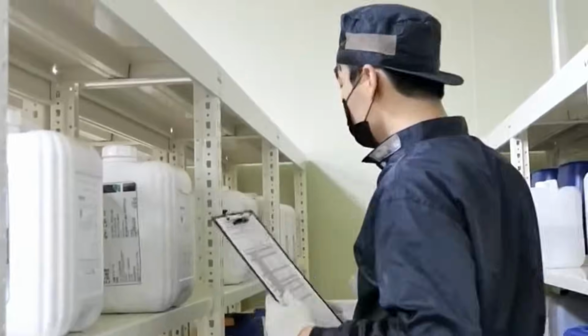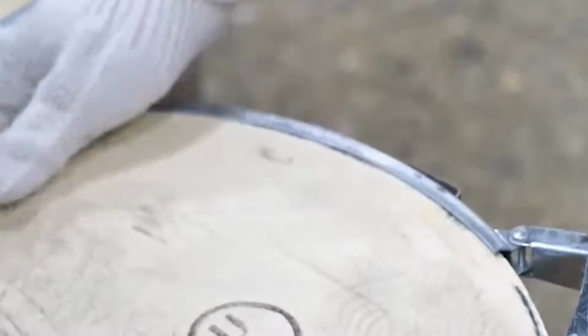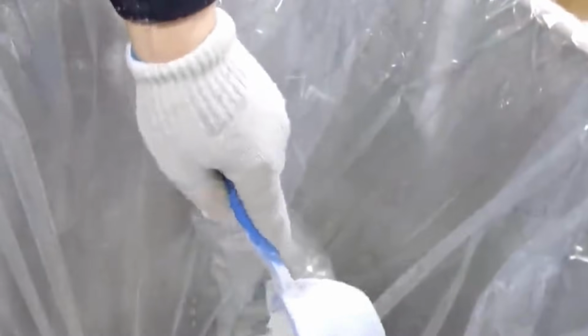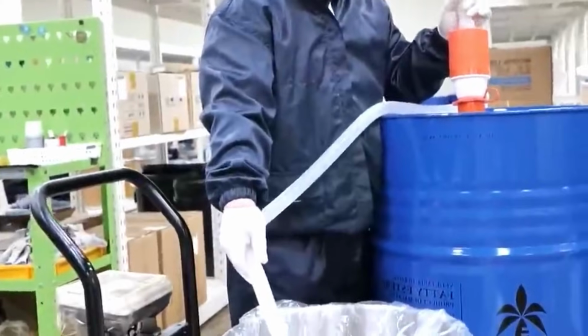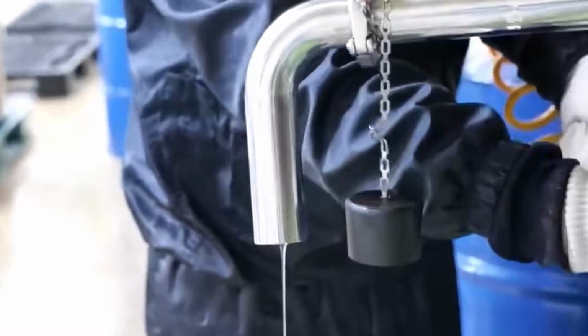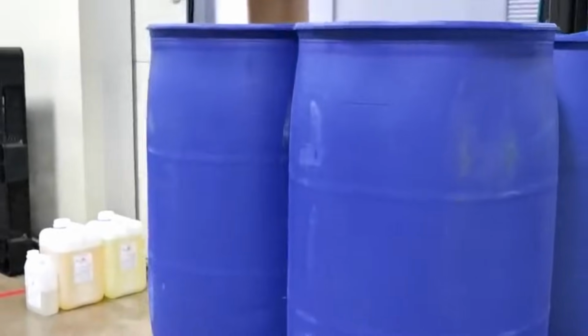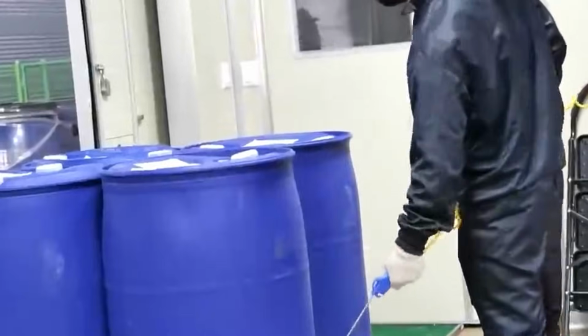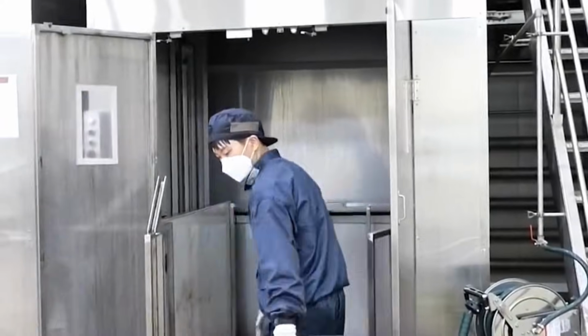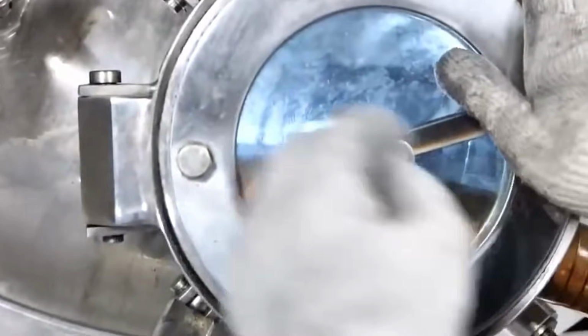Thickeners are added next to control viscosity. Depending on the formulation, these may include sodium chloride, ammonium chloride, hydroxyethyl cellulose, xanthan gum, or acrylate-based polymers. Salt-based thickeners are dissolved directly into the batch using controlled dosing, while polymeric thickeners are prehydrated in separate dispersion tanks to prevent lump formation. Polymer dispersions are slowly added under high shear conditions to ensure uniform distribution.